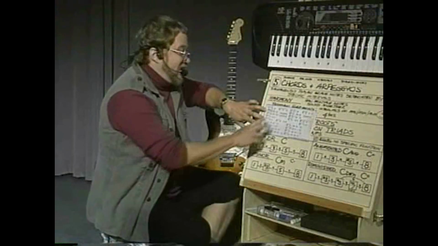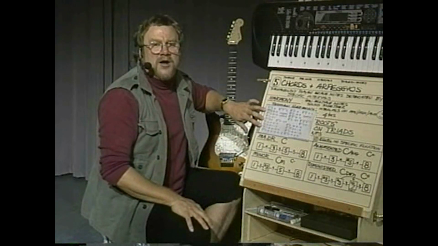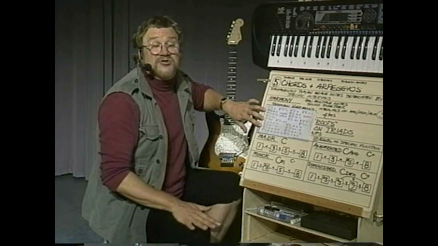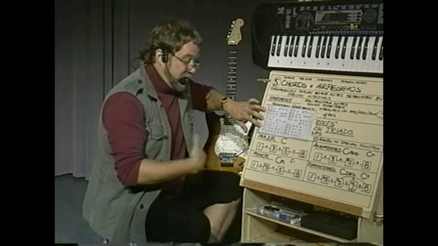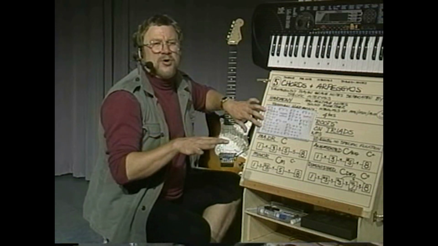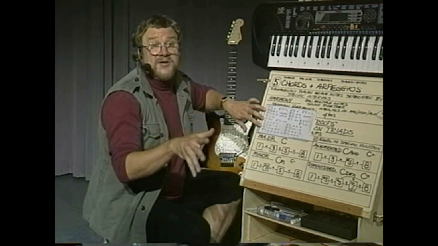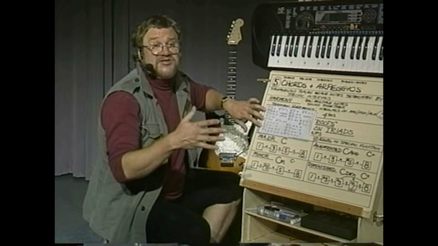Next week, we're going to talk about how to take all of these triads and flesh them out to be the larger chords, like the ones with the numbers after them, like 7s and 6s and 9s and all that.